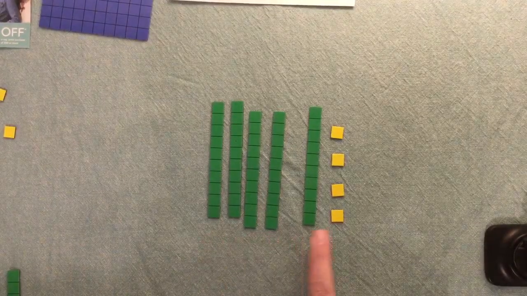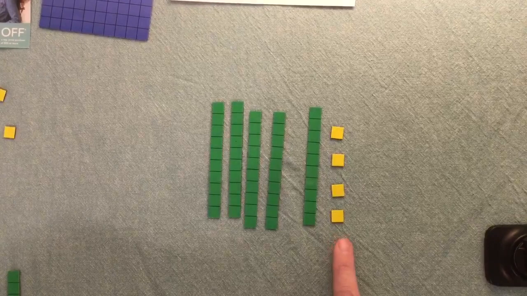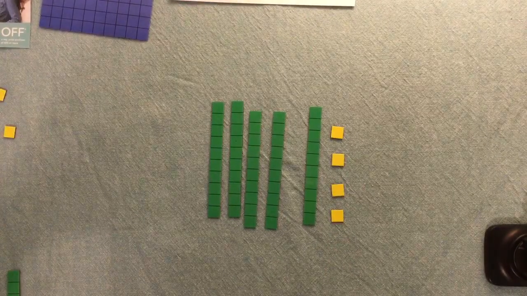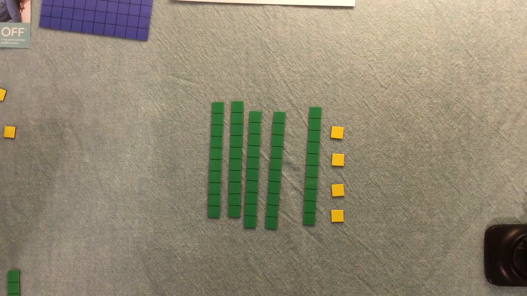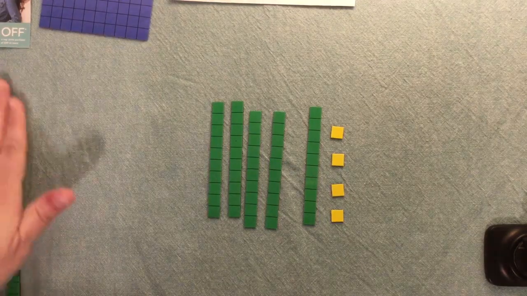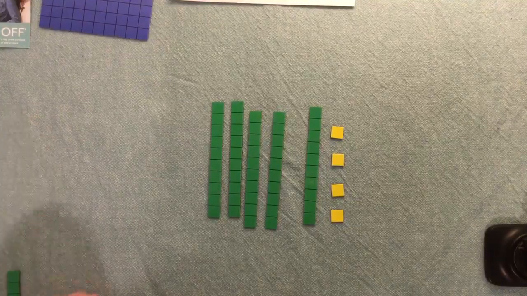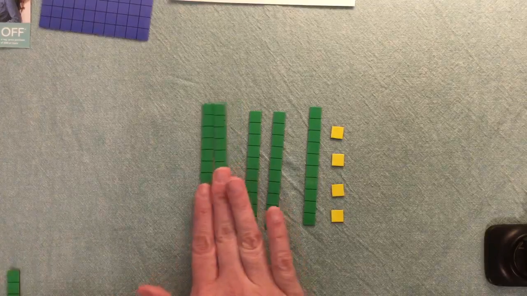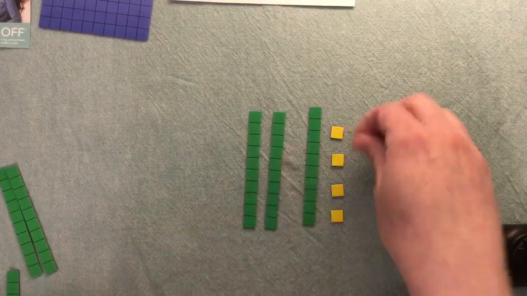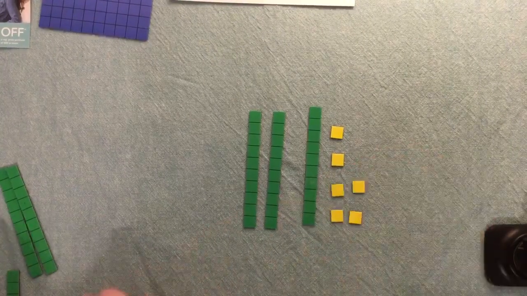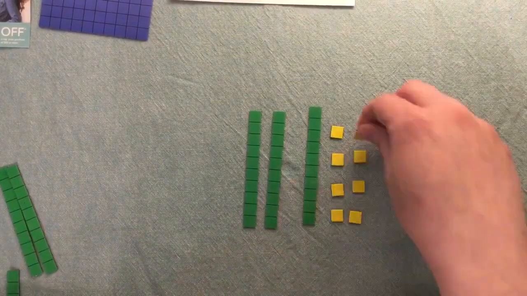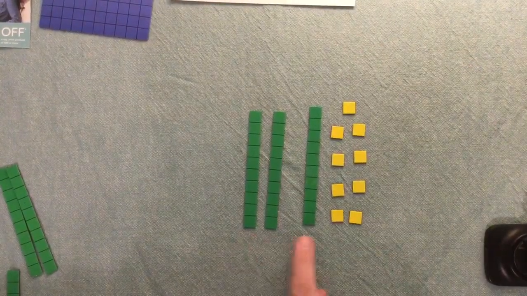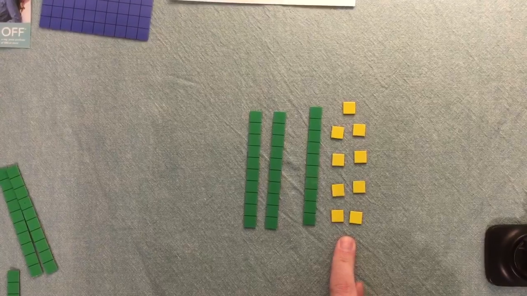Tell me how many 10s and how many 1s and what number that is. If you need more time, go ahead and pause it. Okay, number 4. How many 10s? How many 1s?